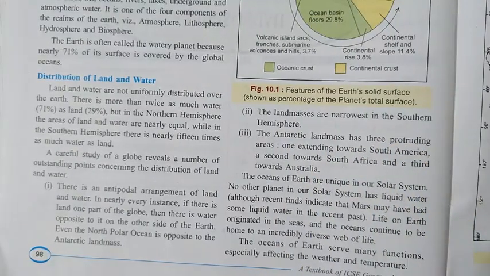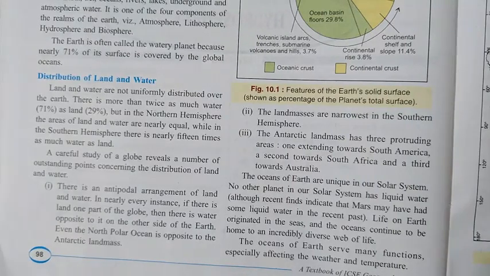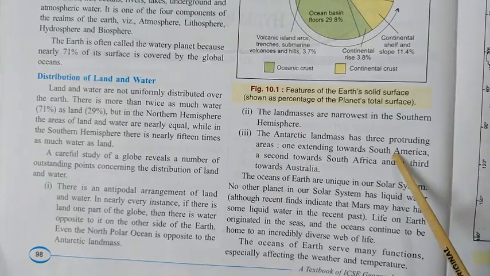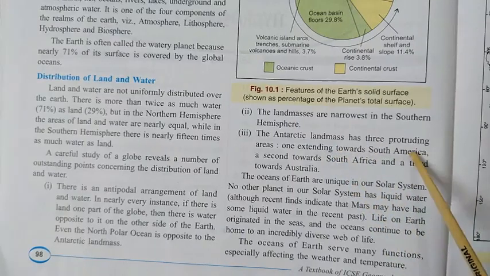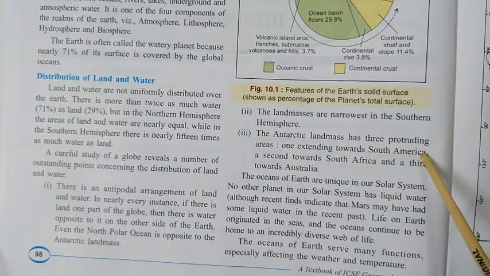We usually find Antarctica is the one continent which is found in the southern hemisphere, totally in the South Pole. Right? But you will find there are 3 areas which are very close to some continent. They are very narrow areas. One extends towards South America. From the southern tip of South America, Antarctica is very close.